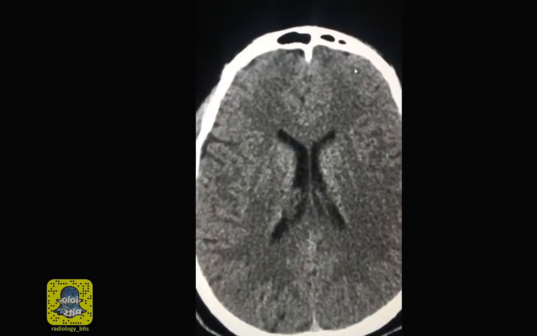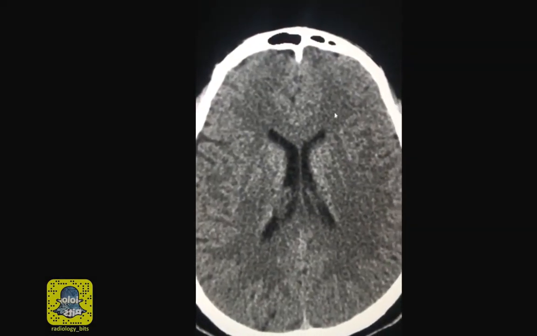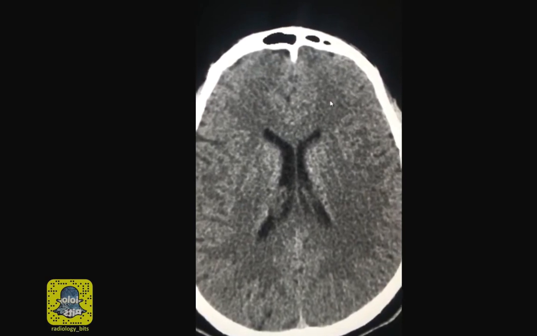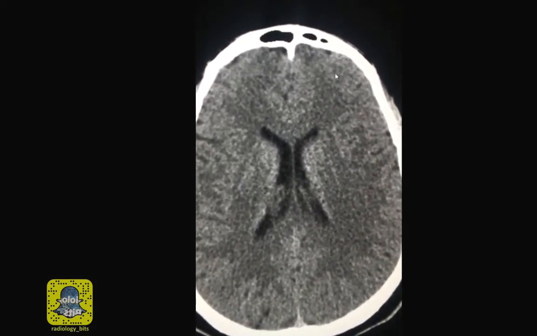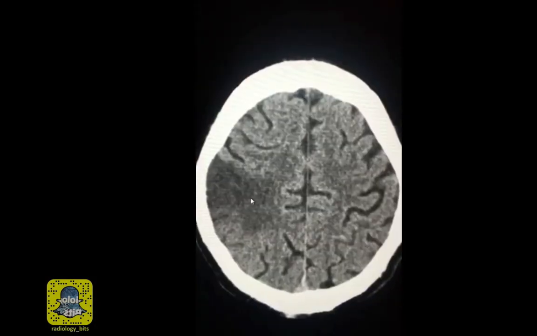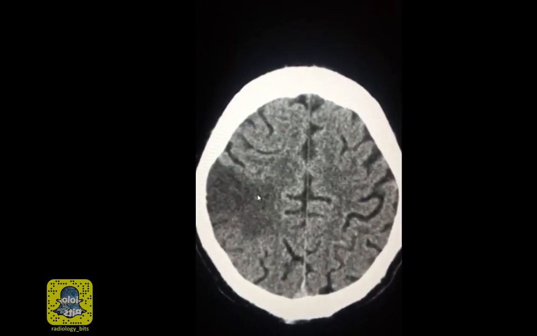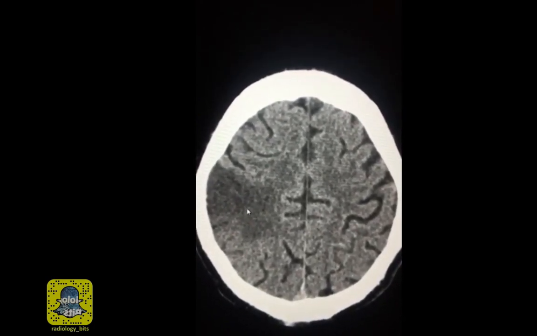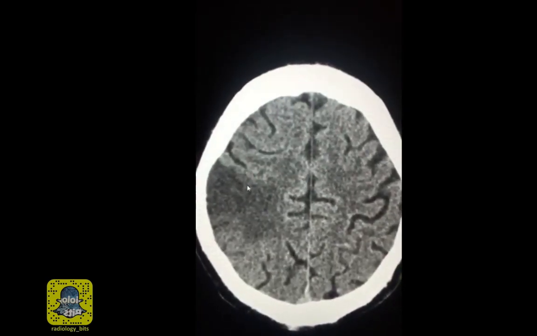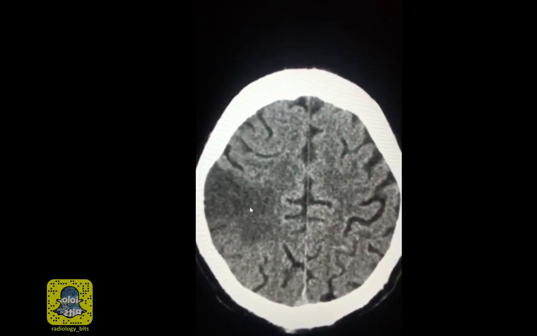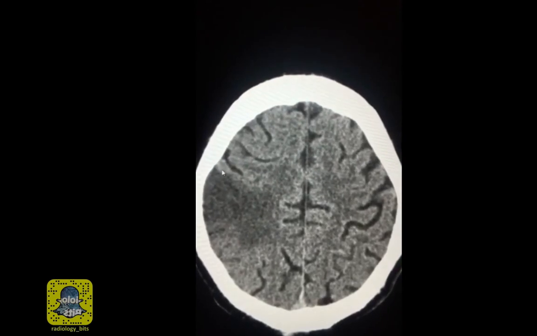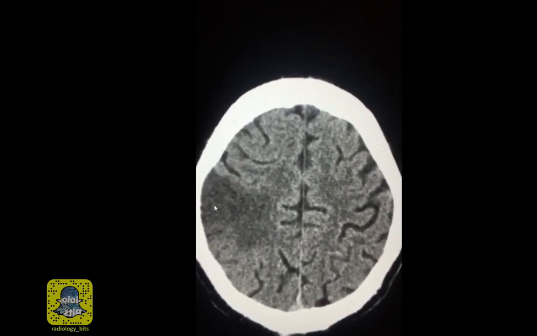So let's revise what we talked about today. On a normal CT of the brain, the white matter is black, the gray matter is bright. The distinction should be clear. Edema that results from infarction is called cytotoxic edema. With such edema, the involvement is that of the white and gray matter with loss of the gray-white matter differentiation.